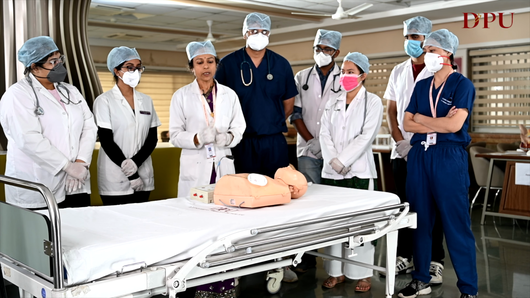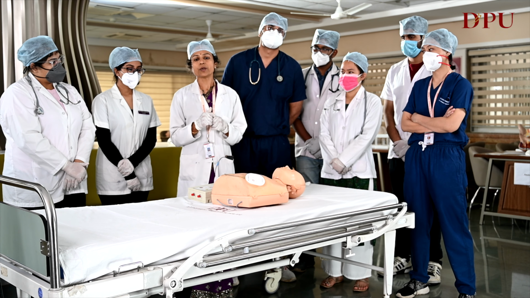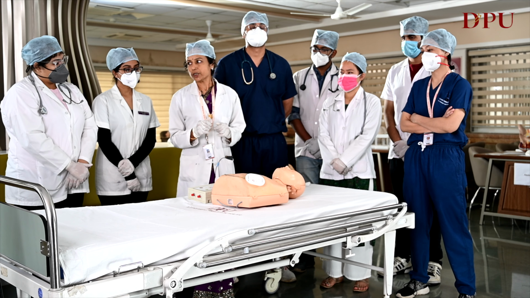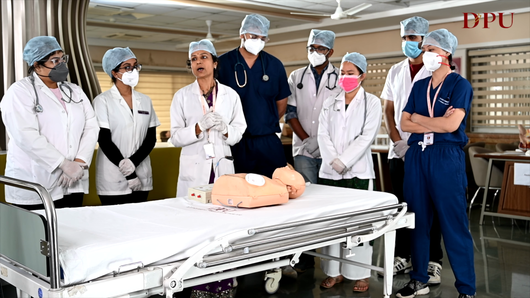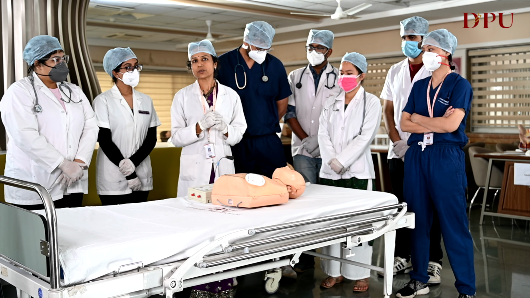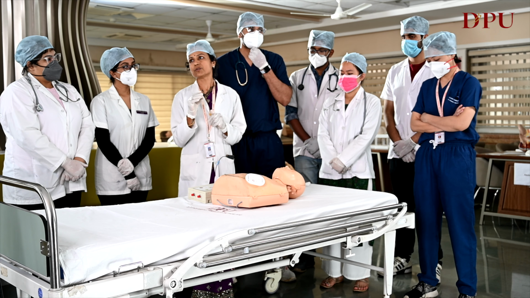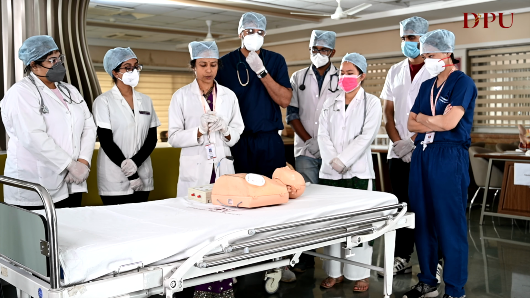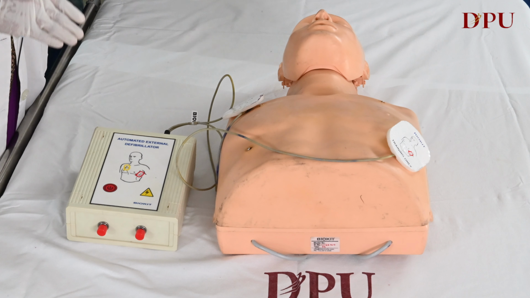So what an automated external defibrillator is doing is giving an electric shock to the heart so that all the electrical activity in the heart muscles is abolished, and if the heart muscles are viable, the heart starts to work again, which is the intrinsic function of the heart. So this is how it works. This is the AED which is available in most public places.